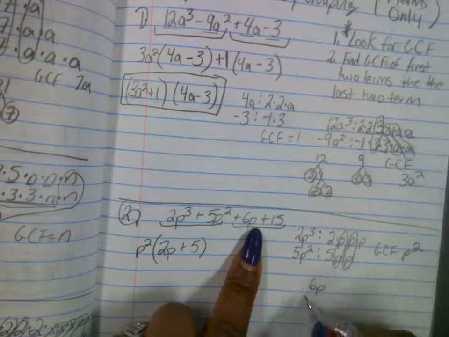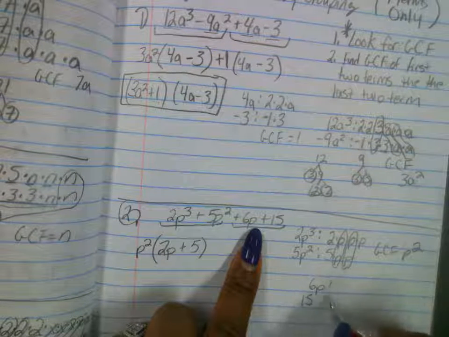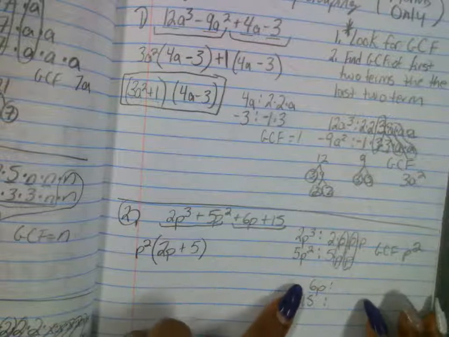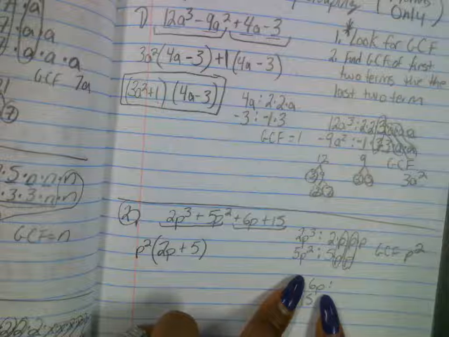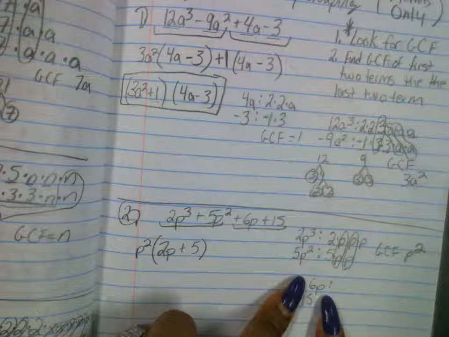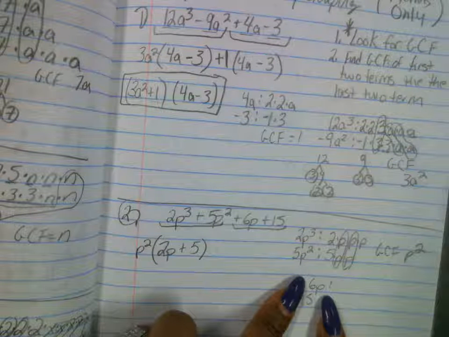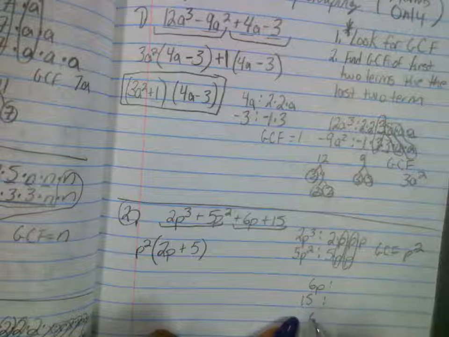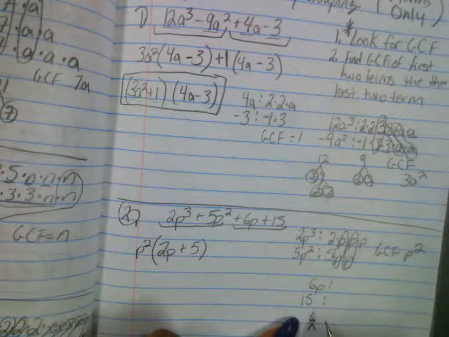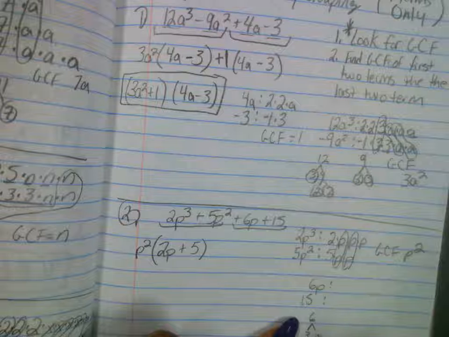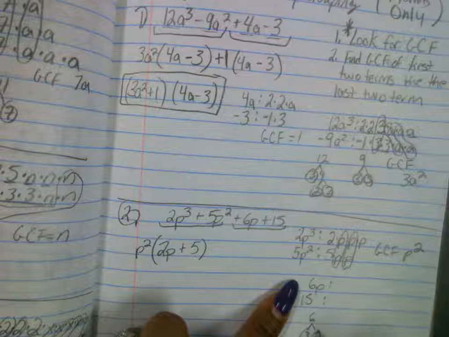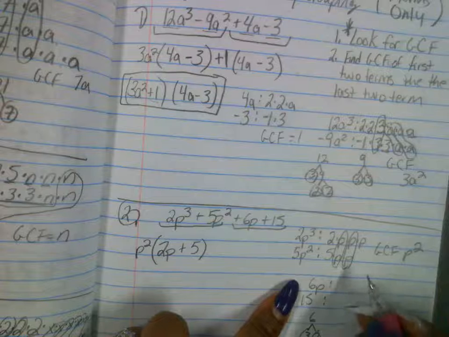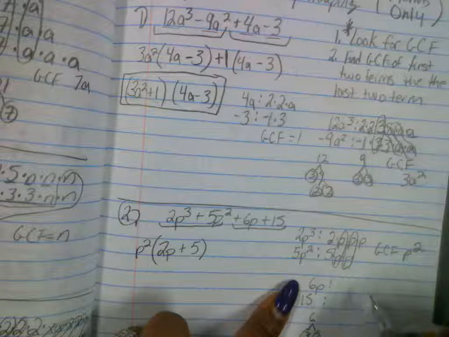6P and 15. All right. How do we write the prime factorization for the number 6P? Break down 6. What two numbers can be multiplied to give us 6? 3 and 2. Okay. So then how do I write the prime factorization for 6P? What comes first?